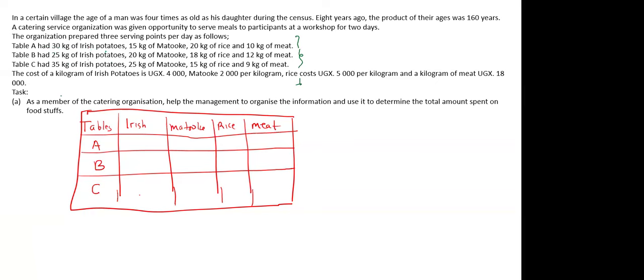30 kilograms of Irish. So I come here and I put 30. Now, what am I going to do? Up here, I'm going to put kilograms. Here under matoke, I'll put kilograms. Rice, I will put kilograms. Meat, I'm going to put what? Kilograms. So I extract only 30. Then I got matoke, they are 15. Rice, it is 20. And meat, it is 10.